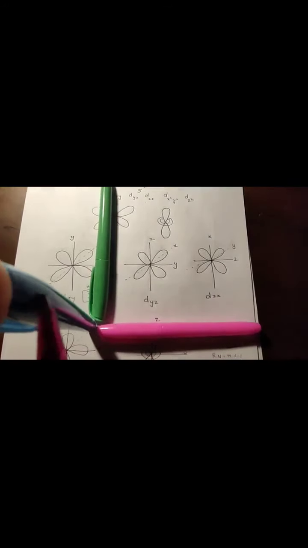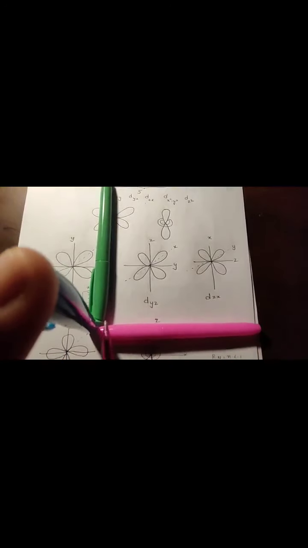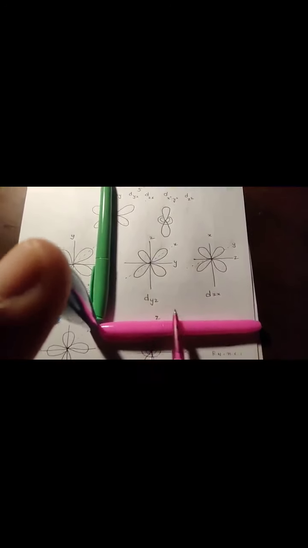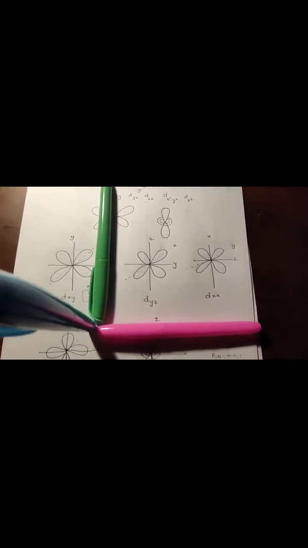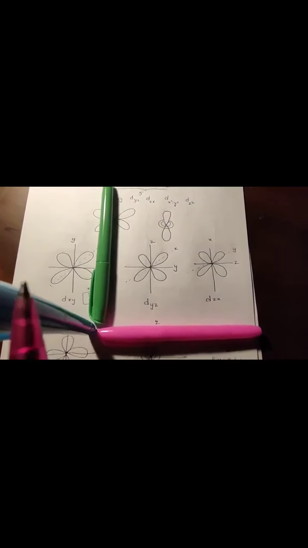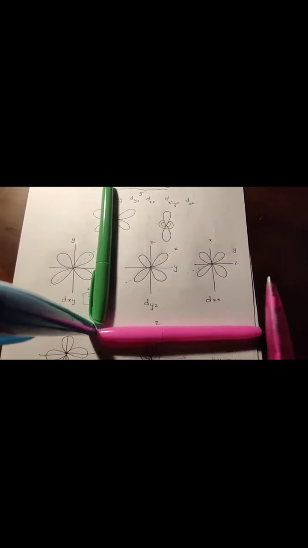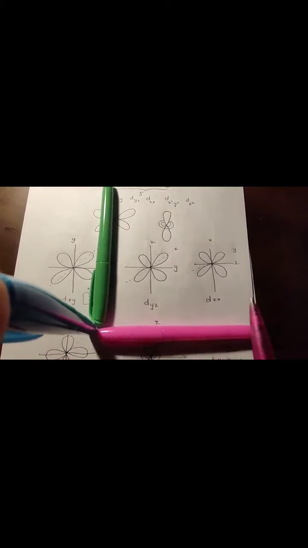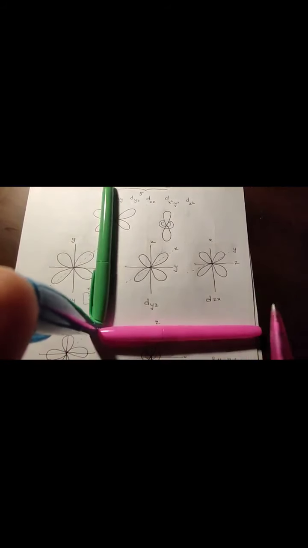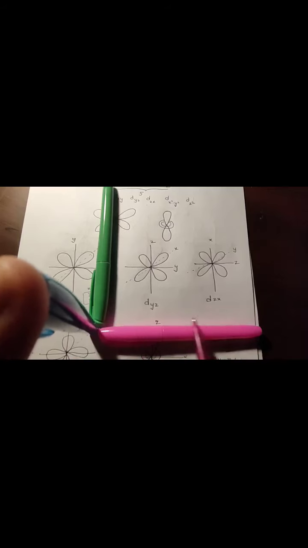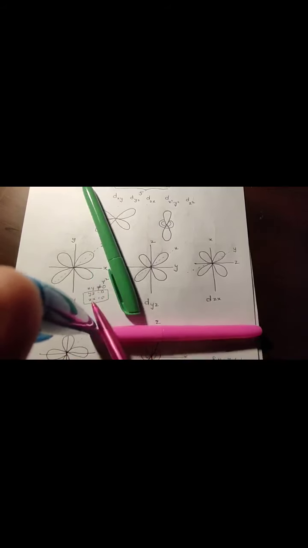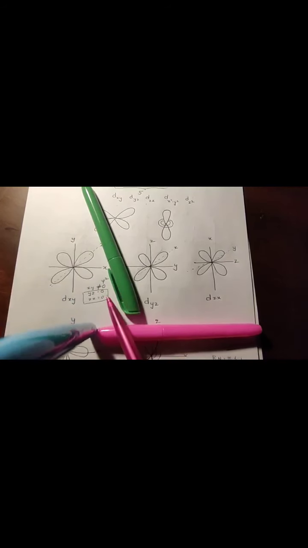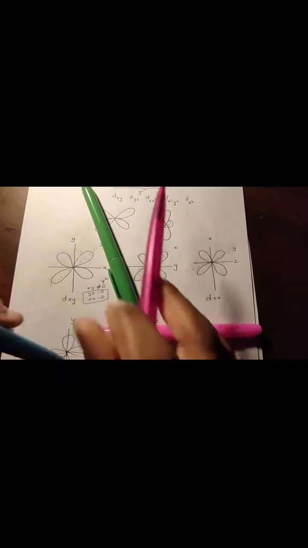And again, if we consider the plane, the flat surface between the x-axis and y-axis, in this surface also the probability of finding an electron is 0, meaning no electron will be present in this surface. So this becomes one angular node. The z-axis also will have 0 electrons, so the probability of finding electrons becomes 0.